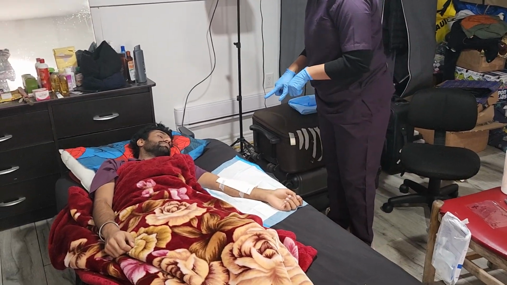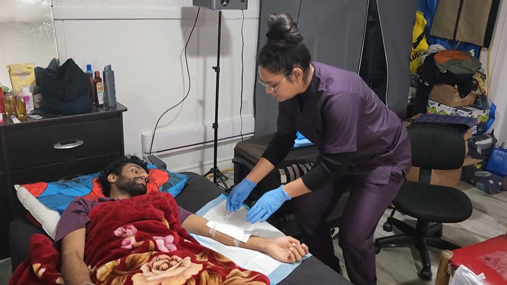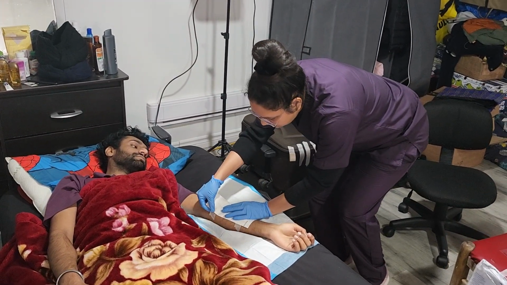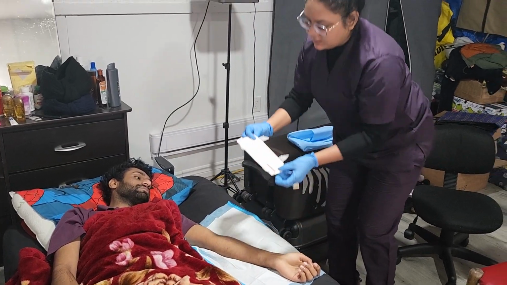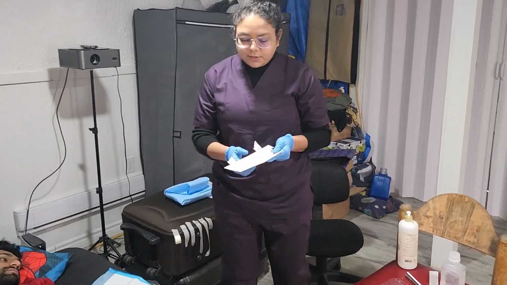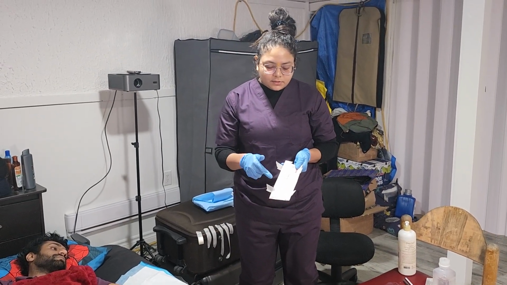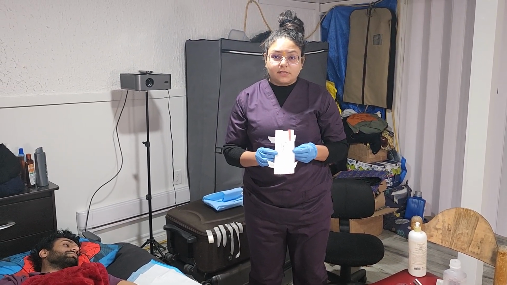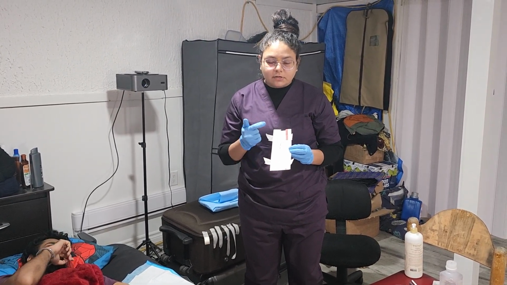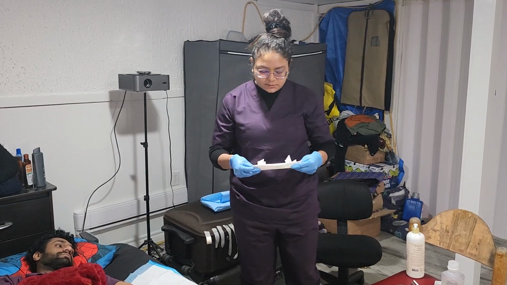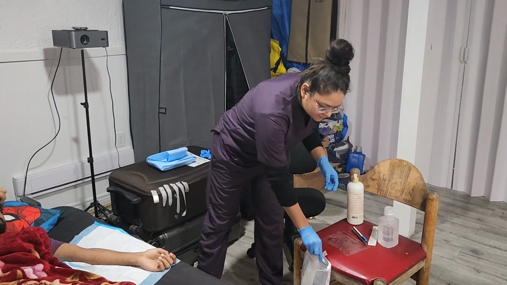I'm going to remove the dressing, so if you have any discomfort, let me know. Before going to the wound, I'll check the old dressing. The old dressing has serosanguinous drainage, which is normal in a healing wound, and it doesn't have any clot or active bleeding. So that's what we inspected.